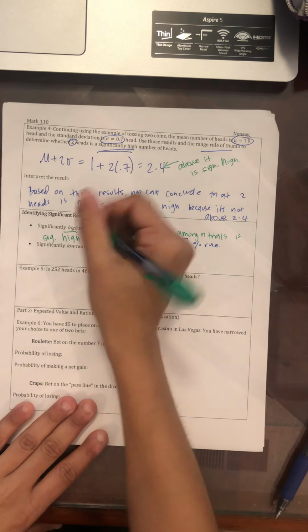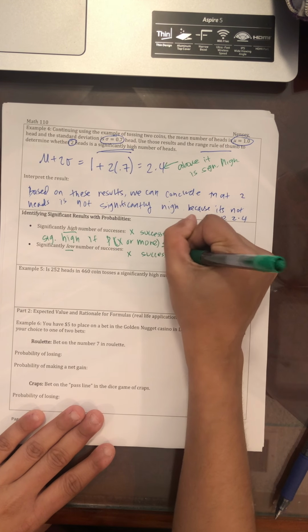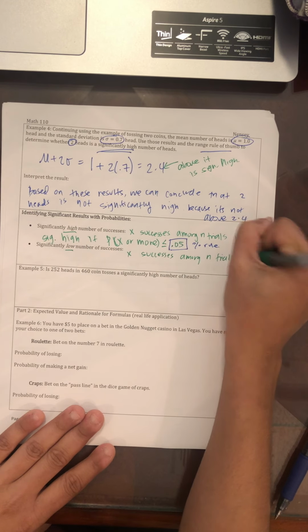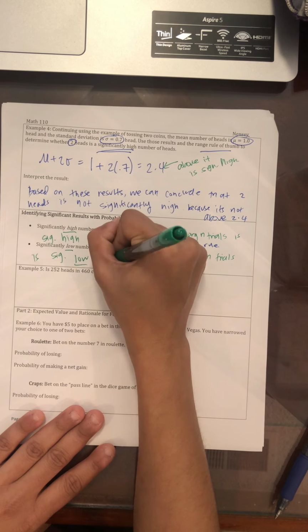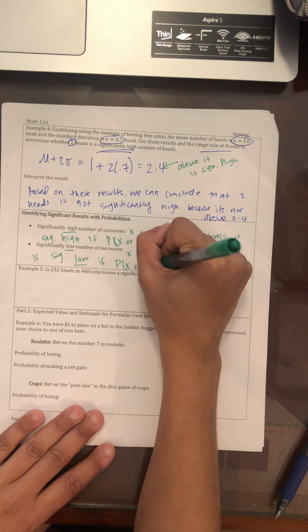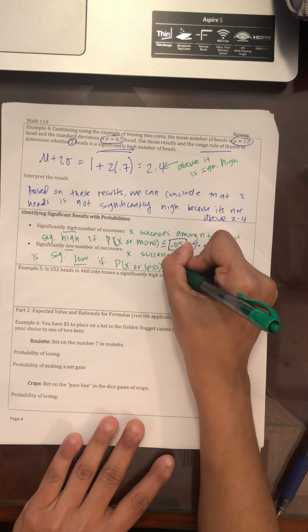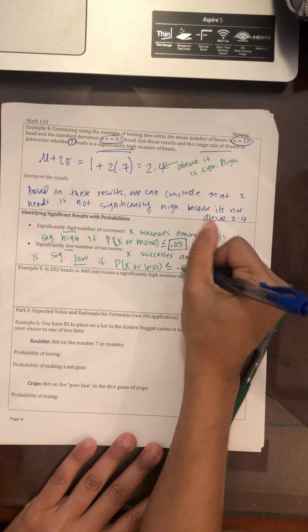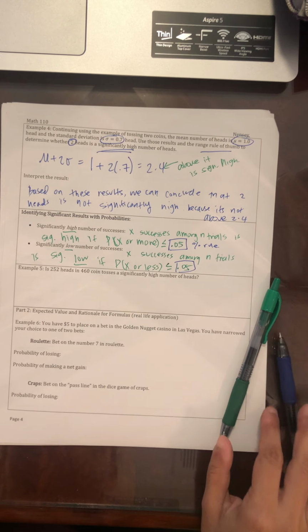Now, low is actually the same thing. X successes among N trials is significantly low if the probability of X or less is less than or equal to 0.05. It's the same rule. So the 5% rule is just the X or more and X or less.